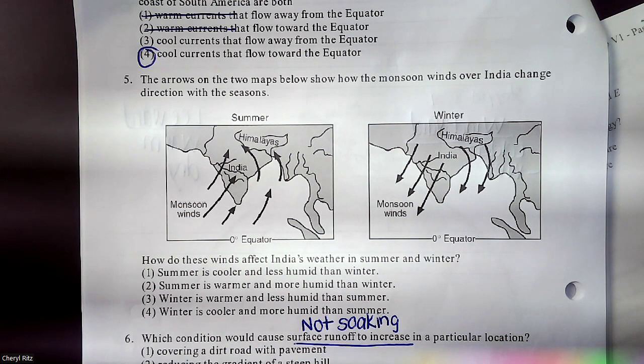Did you guys get this question right or wrong? Question 5. Oh, yeah. Okay, so let's talk about why then. So we've got the winds for the monsoons in the summer. Where are they coming from? Where are the winds coming from in the summer, according to this drawing? First of all, the ocean, and second of all, where in the ocean? Near the equator. Didn't even see that. Oh, boy.